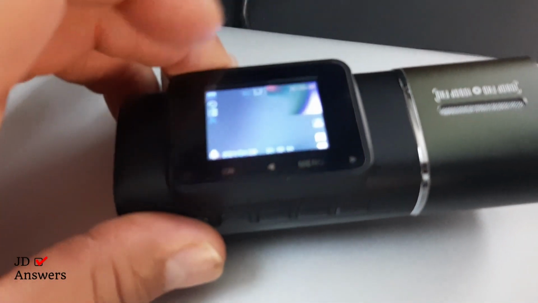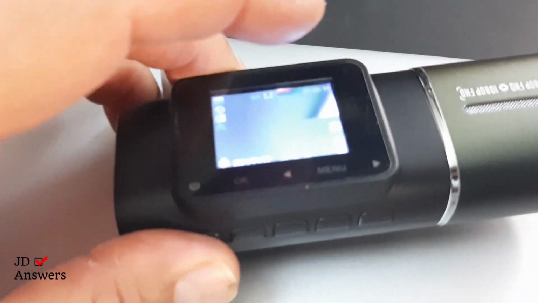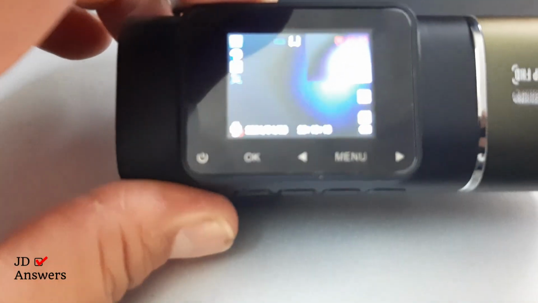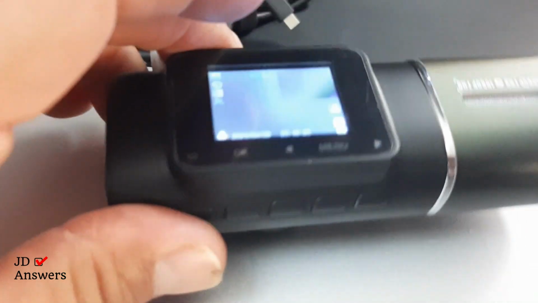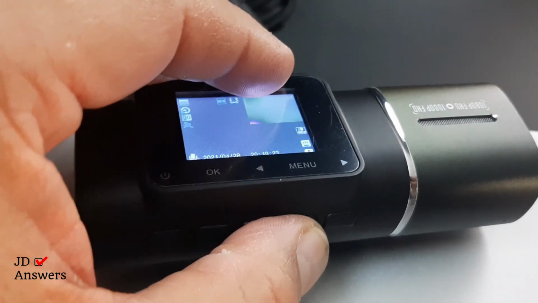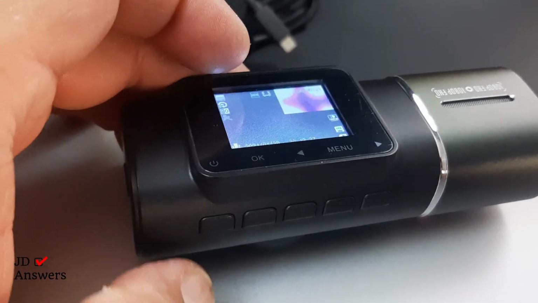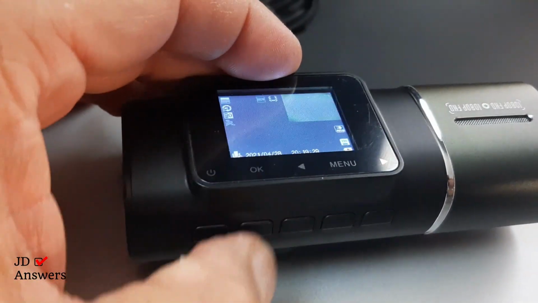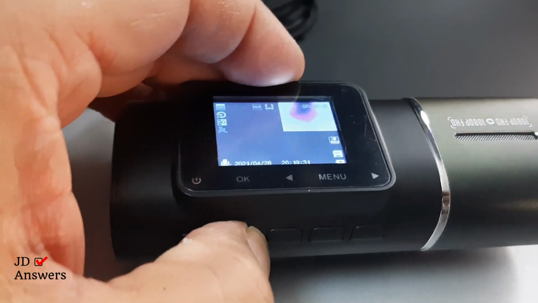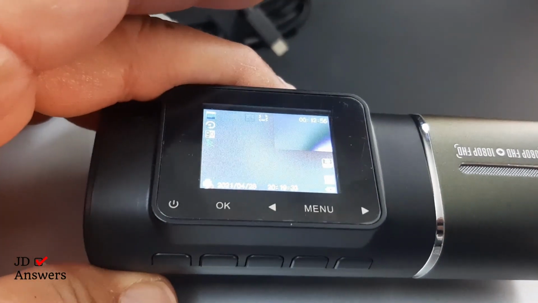But the first thing I want you to see is that it has a menu icon on the screen there, and underneath it you'll see the button that goes to it. That's what you've got to press. But first, we've got to turn off the recording. We're going to hit the OK button, which corresponds right here, and you're going to see that red light turn off.